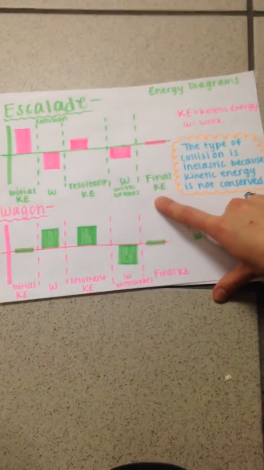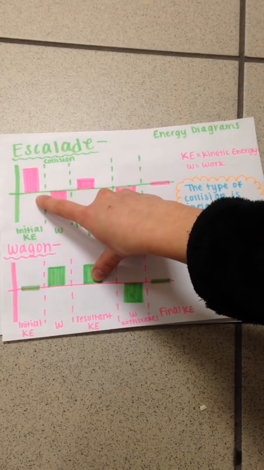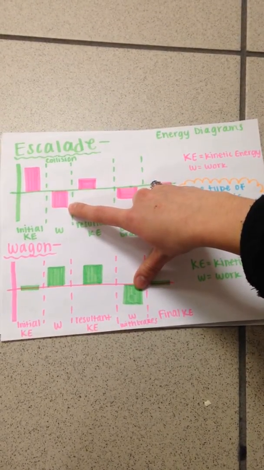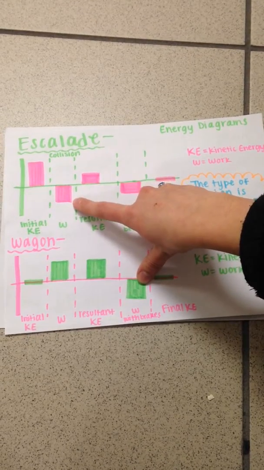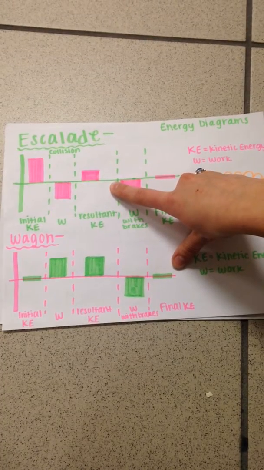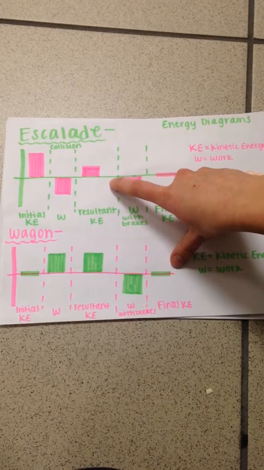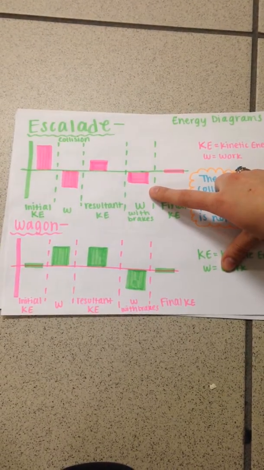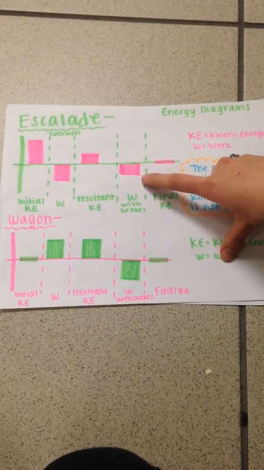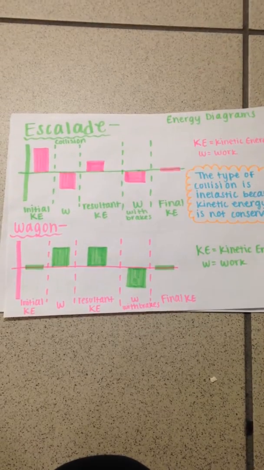Here we have the energy diagrams for the Escalade. Before the collision, there's initial kinetic energy. During the collision, there's negative work because the Escalade is going opposite of the force. The resultant kinetic energy is positive because energy is always positive and the car is still moving after the collision. The work is negative with the brakes because the Escalade is going opposite of the force of the brakes, and the final kinetic energy is 0 because the car stopped moving.